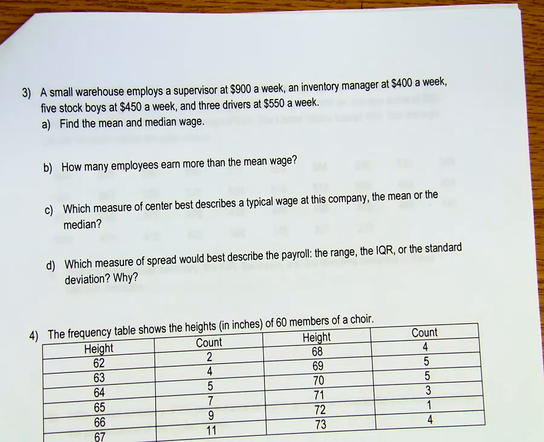Question number 3 says a small warehouse employs a supervisor at $900 a week, an inventory manager at $400 a week, 5 stock boys at $450 a week, and 3 drivers at $550 a week. The first question is asking us to find the mean and the median wage. So there's 2 ways that we can do this.